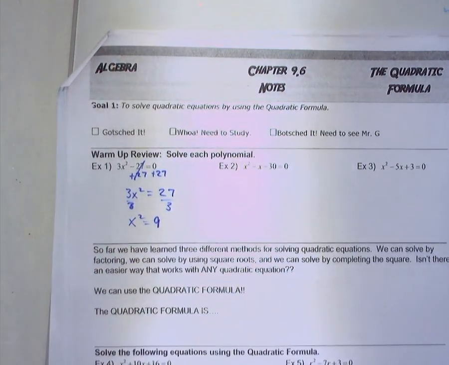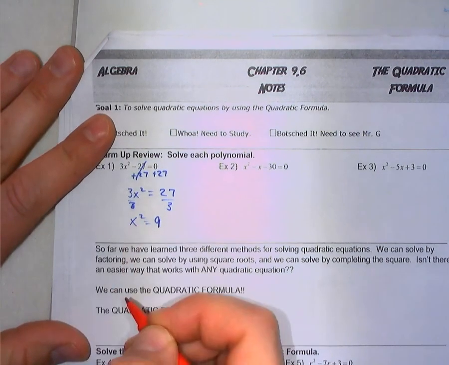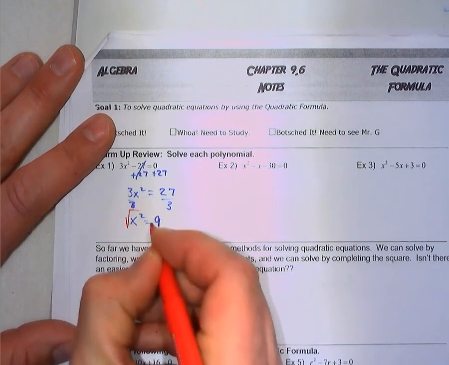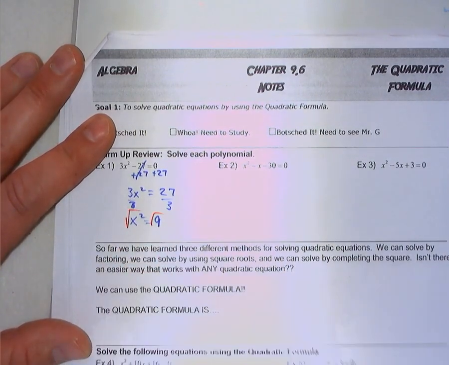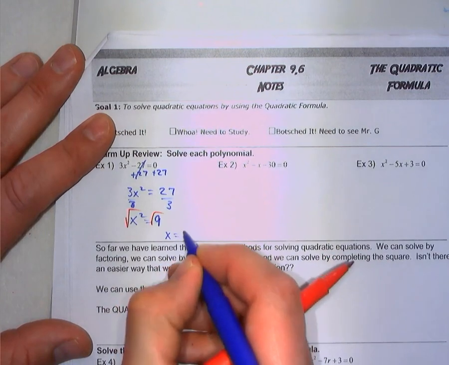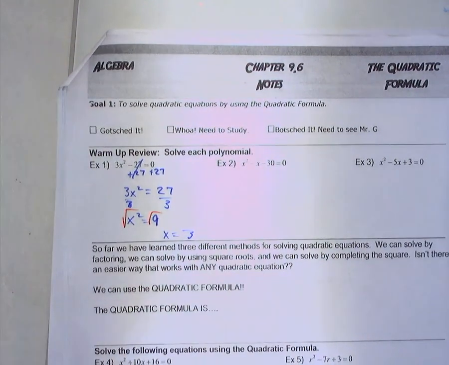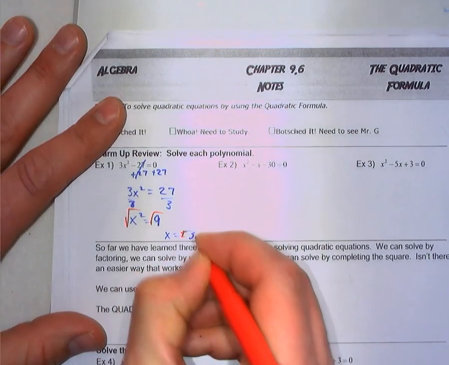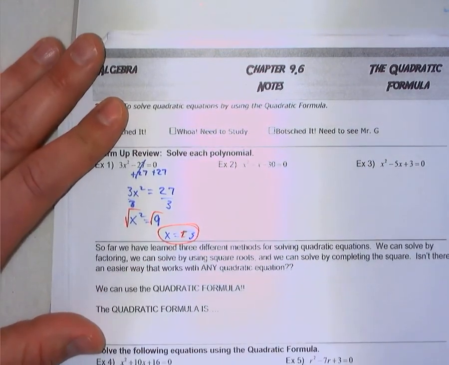And then we have to undo that squaring. How do you undo something squared? How do I get rid of that little 2, that little square? Square root it? Yes, sir. And a lot of you guys said the answer was 3. Well, Mr. Gotsch always says, don't forget the plus or minus. So you should get plus or minus 3 there.